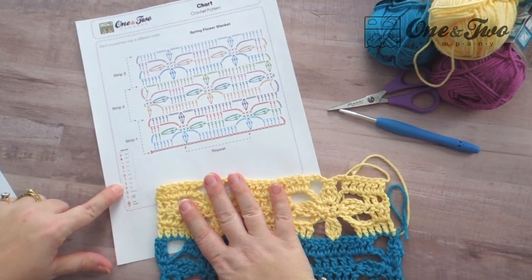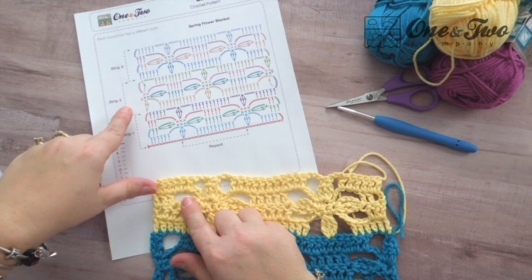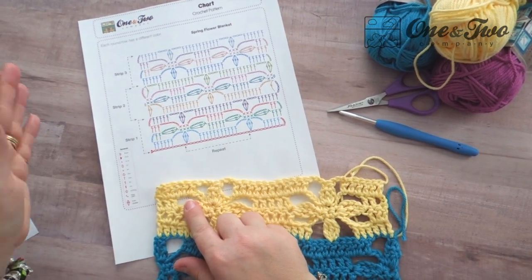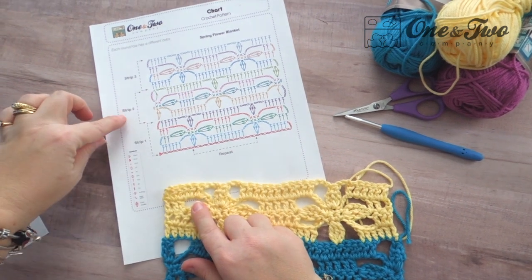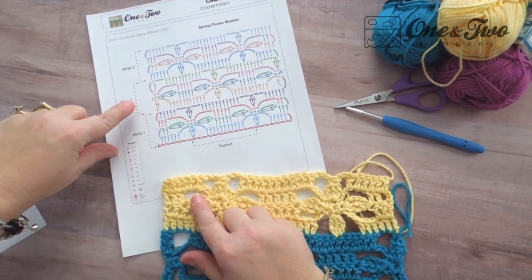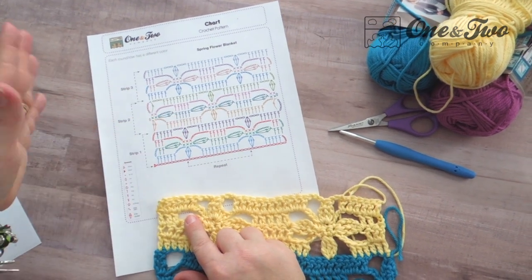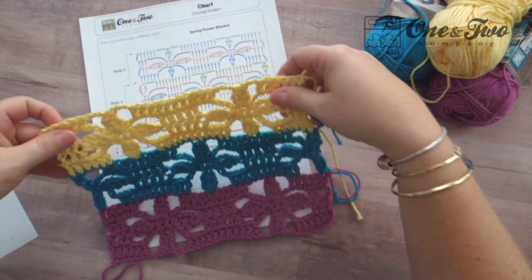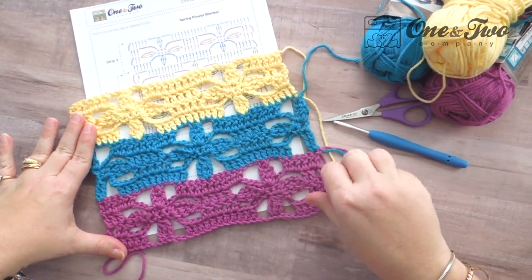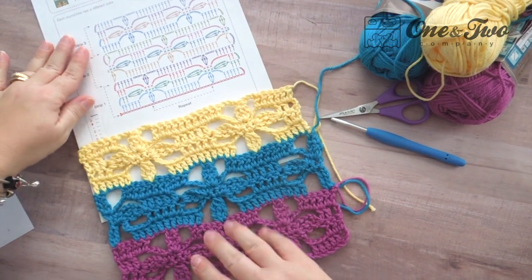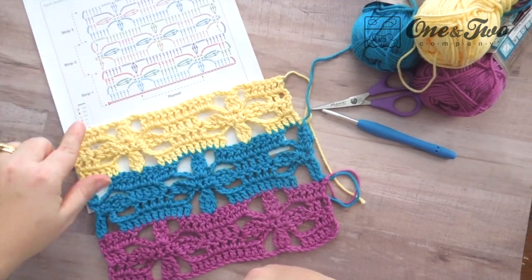If you forget, they're always in a chart right down at the bottom of your pattern, back and forth until you've met the end of your pattern. This particular pattern is made up of following the pattern for stripes 2 and 3 until you get to the desired length. Here is the completed sample of stripes 1, 2, and 3, and again, it looks very, very similar to what the chart looks like.